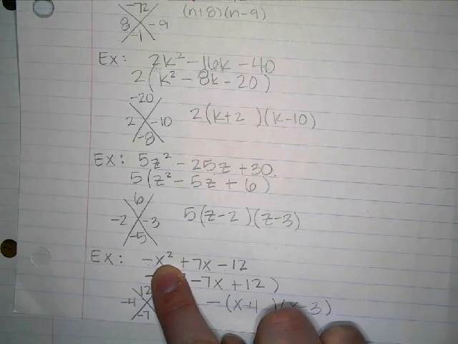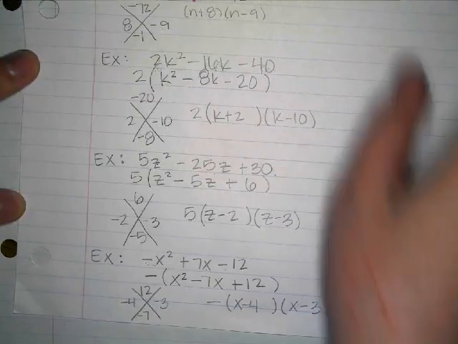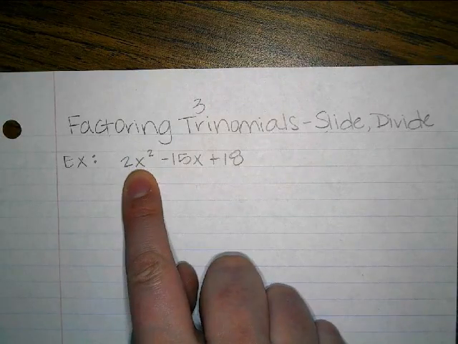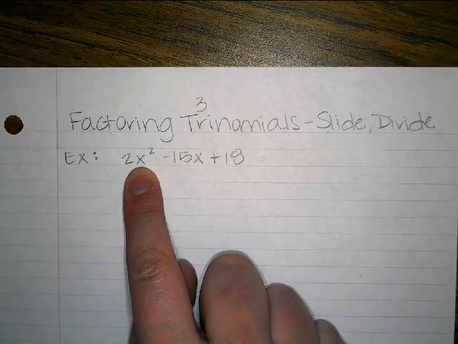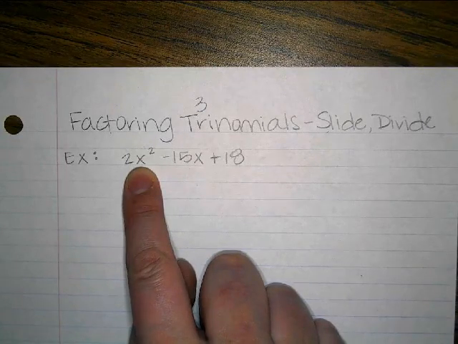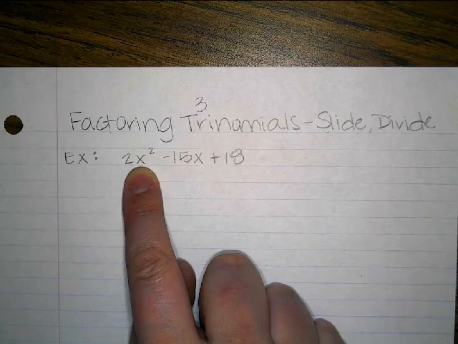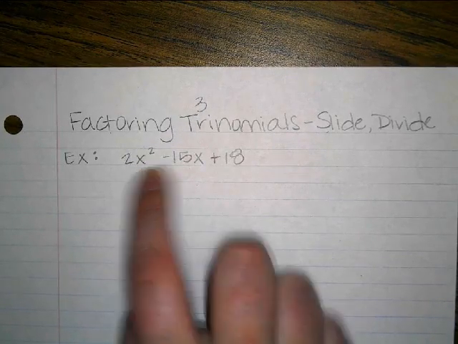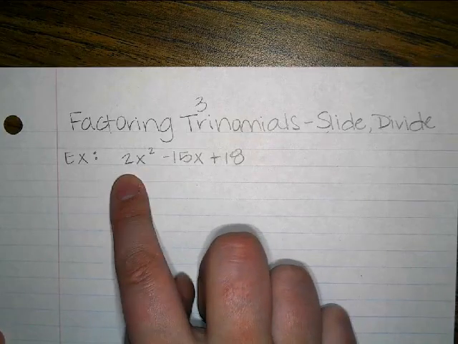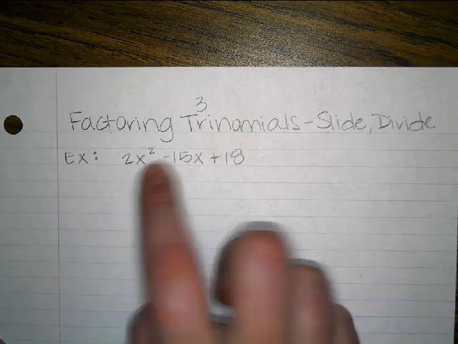The difference with today is we're going to have a number in the front, and you're not going to be able to take it out. You're going to have to do the problem with the number in the front, staying in the front for the whole problem. Does that make sense? That's the difference about today. So when you're doing these problems, if the number in the front is not a GCF and it sticks around, the method that you're going to use is slide divide.